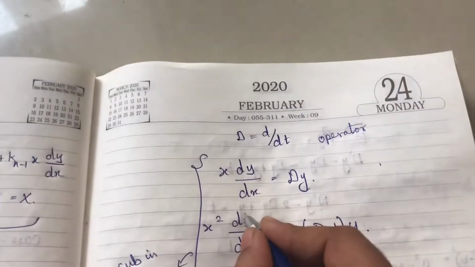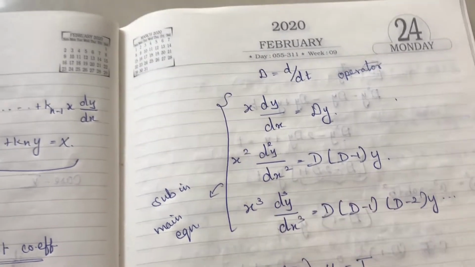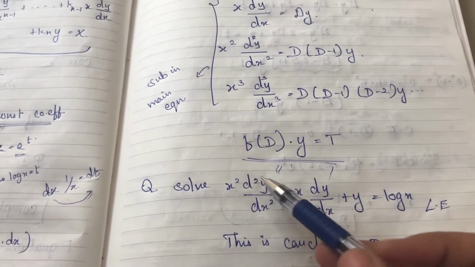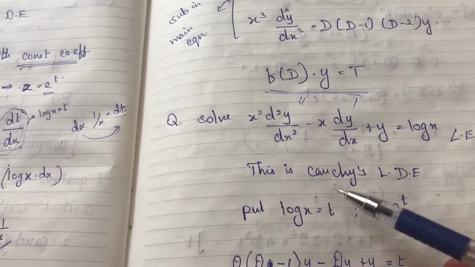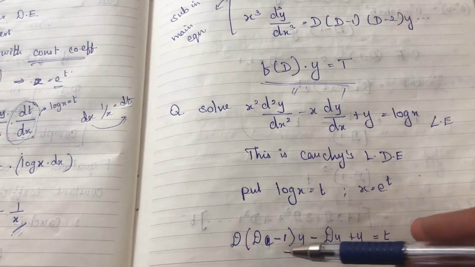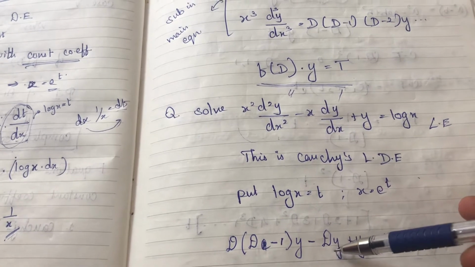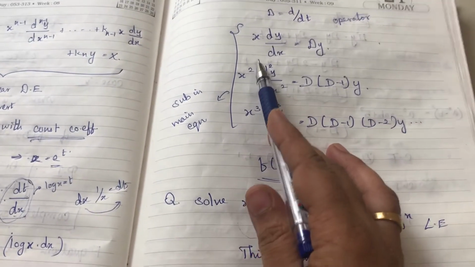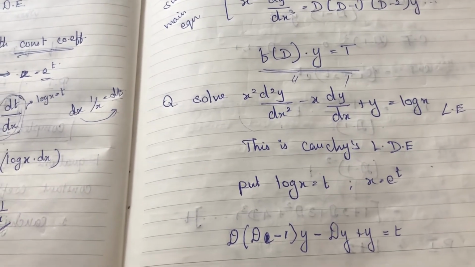Sorry, here there will be square, here there will be cube. Okay, so x square into d square y by dx square means just write d into d minus 1 into y. So just substitute these things in here. So d into d minus 1 into y minus of this term is what? D, this term, because you can see here dy. So dy plus y, which is equal to t, right?